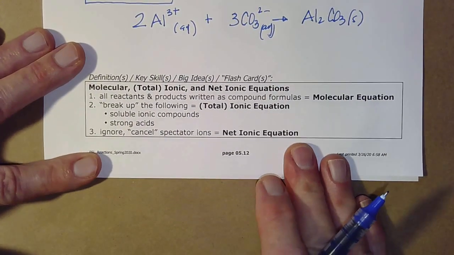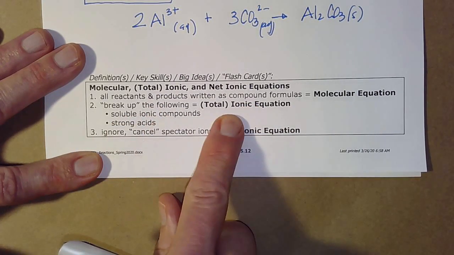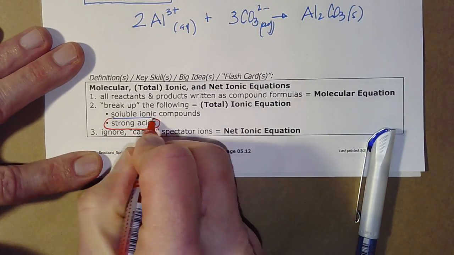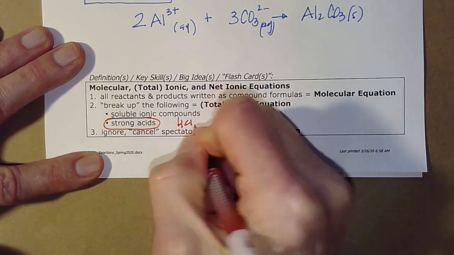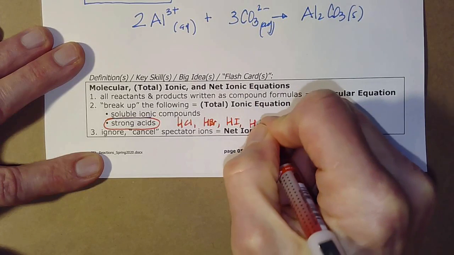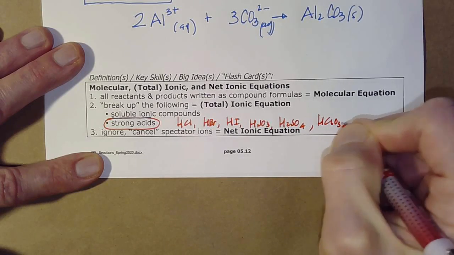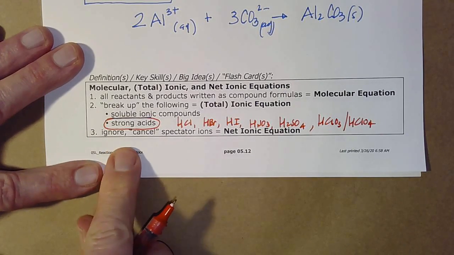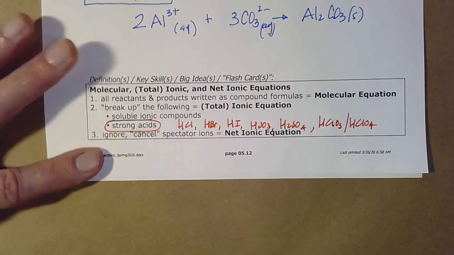And here are the rules at the bottom. If you write it as compounds, there's my molecular equation. Break up soluble ionic compounds. And something we didn't do yet, this also applies to strong acids. And I know you've made your flashcards and you know your strong acids: HCl, HBr, HI, HNO3, H2SO4, HClO3, HClO4. Okay. And then when we cancel or ignore the spectator ions, what we're left with is the net ionic equation. Okay, that's it for this page.